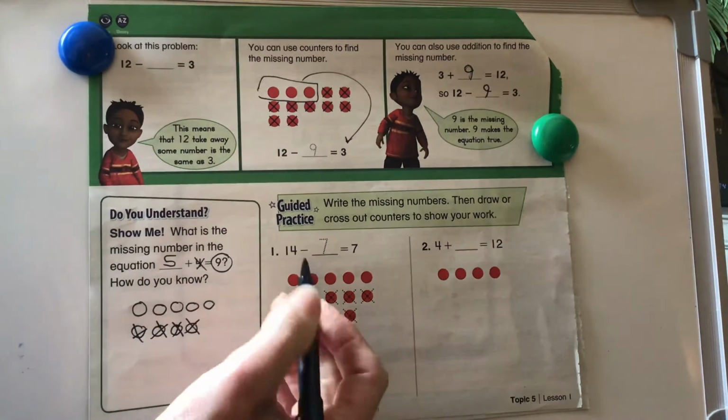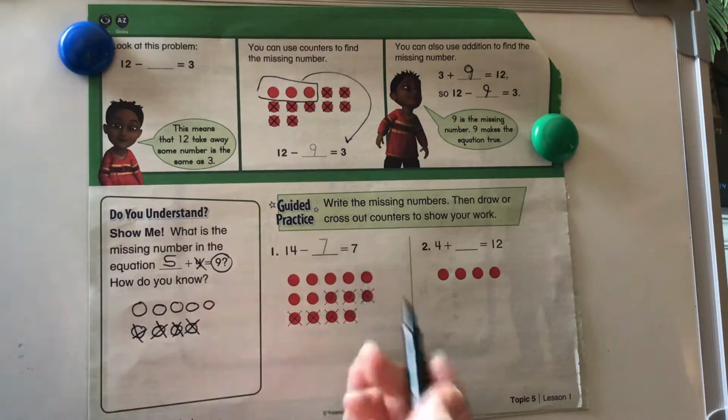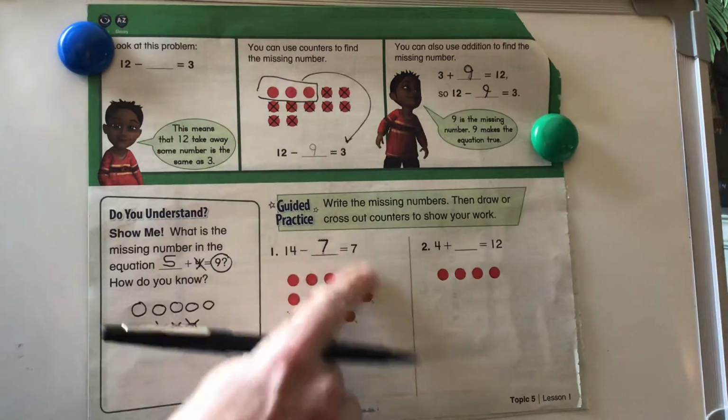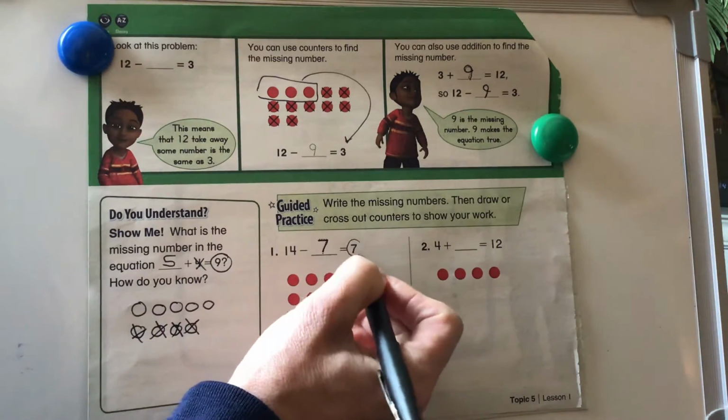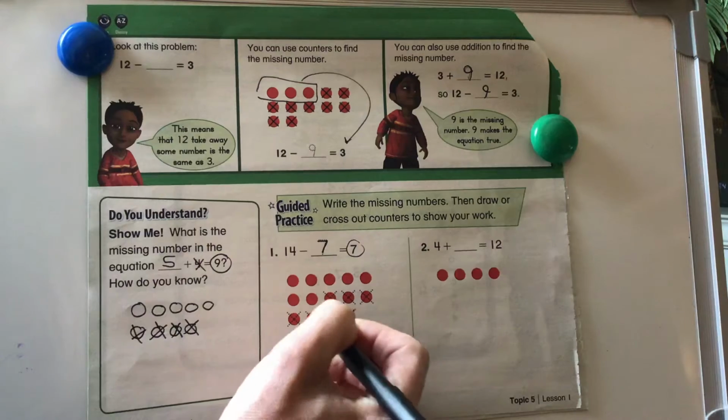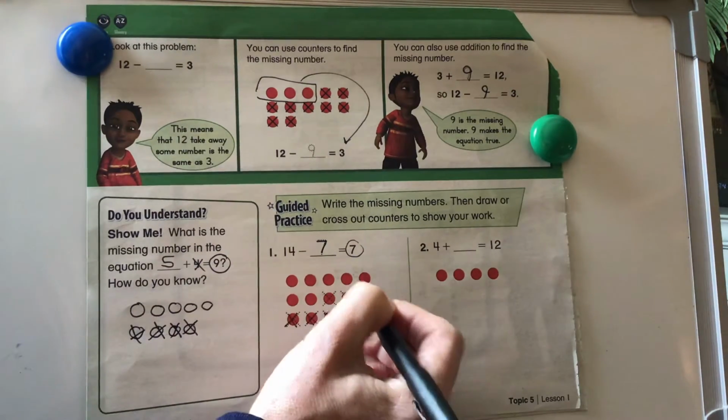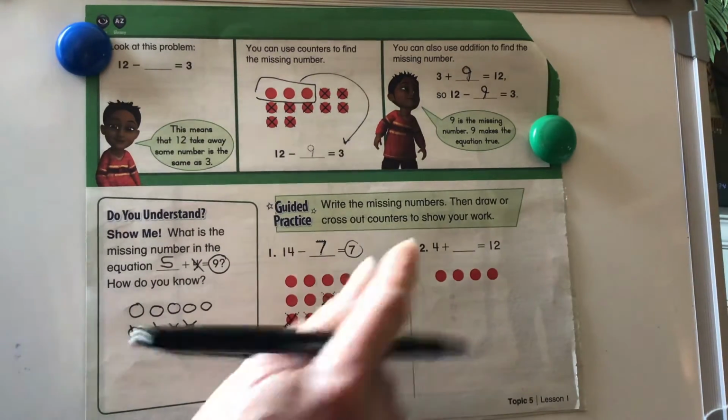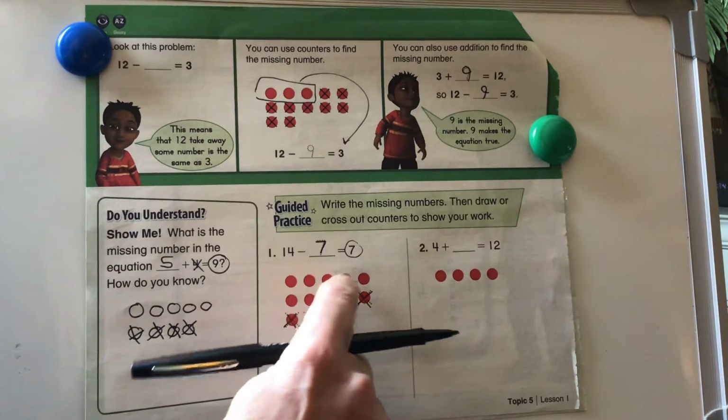So let's take a look at this. 14 minus 7 equals 7. Well, it gives us the answer here, but let's take a look. There's 14 dots, and we're going to subtract 7. 1, 2, 3, 4, 5, 6, 7. And we have 1, 2, 3, 4, 5, 6, 7 left.